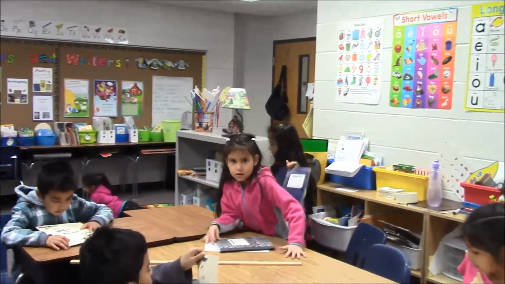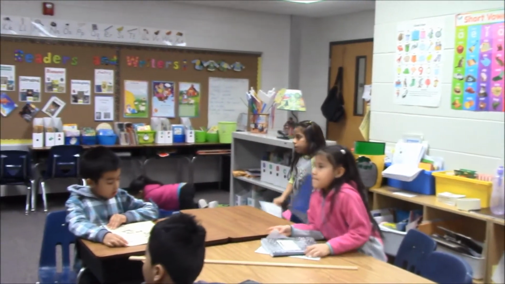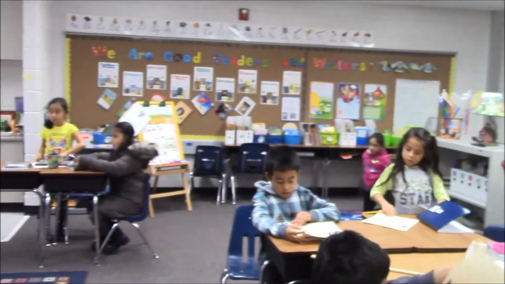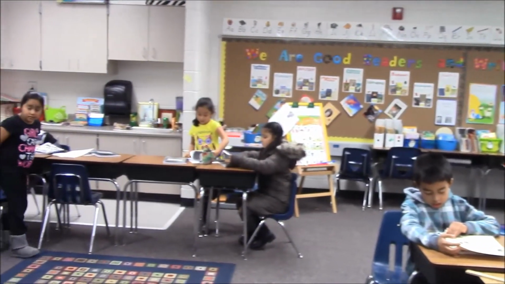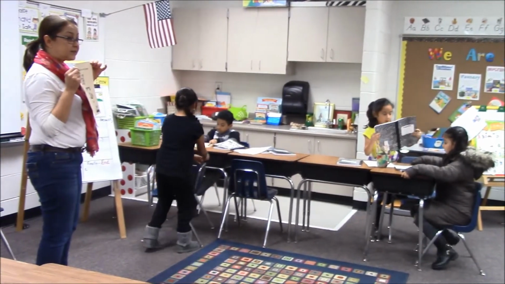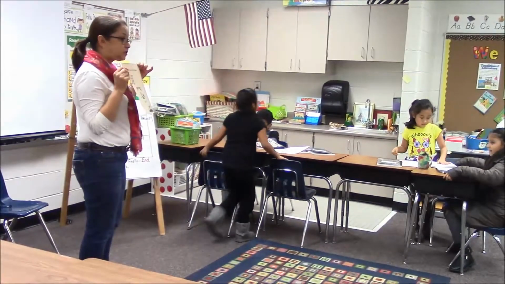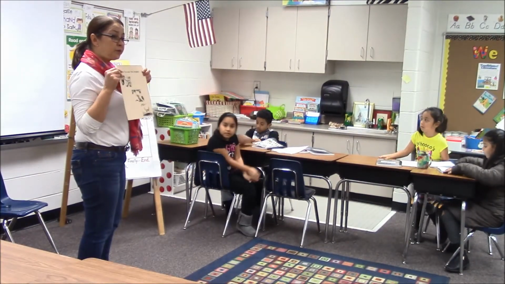Now I want to remind you that on the back, I need everybody looking on the back here. On the back we have pictures. And the pictures are going to help us. So let's look at the pictures before we read and talk about the pictures. Then we will read the words.